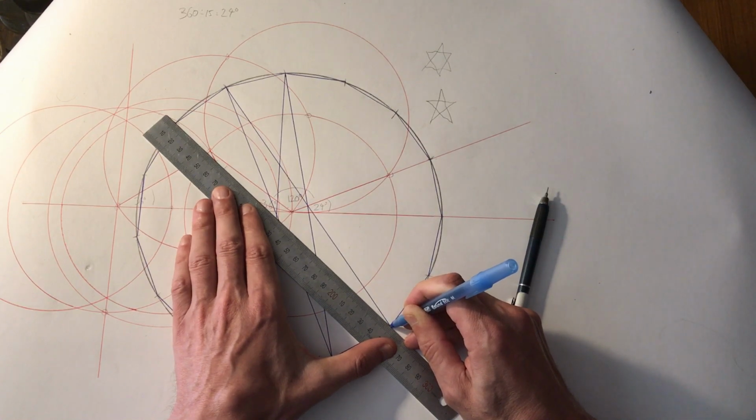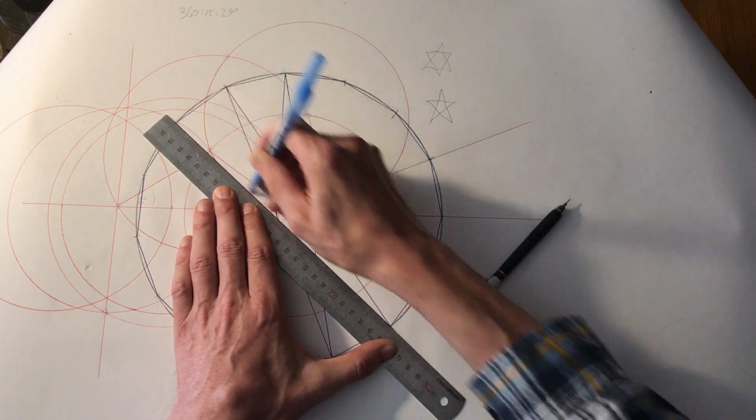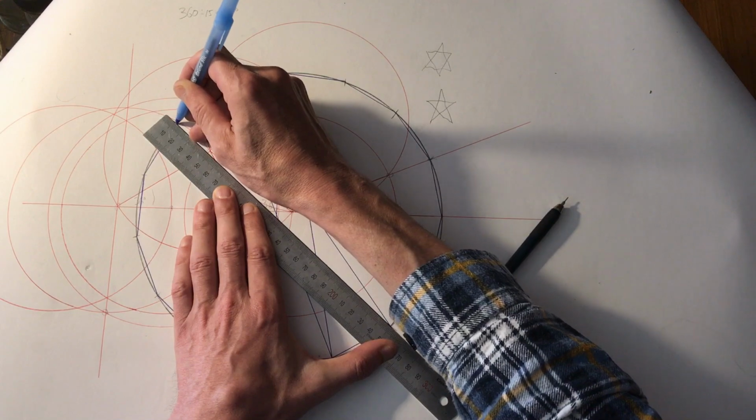So the ruler is just going to be continually rotating in one direction, and so once you get that first one correct, it's just a matter of repeating it.